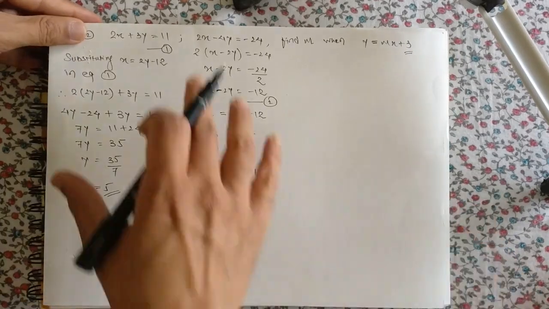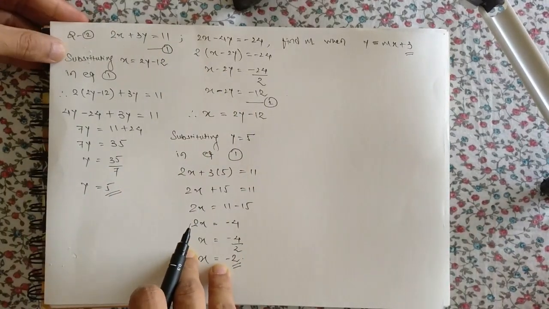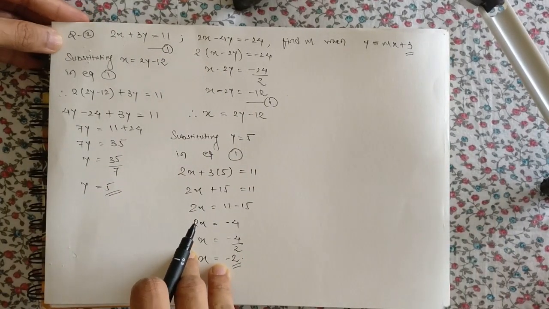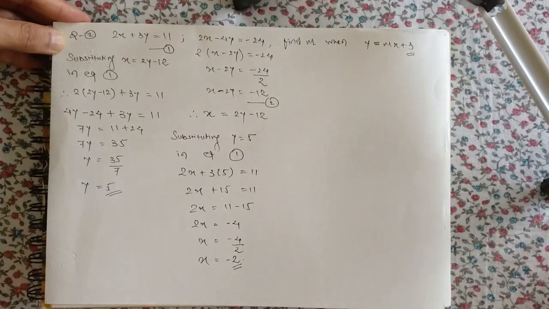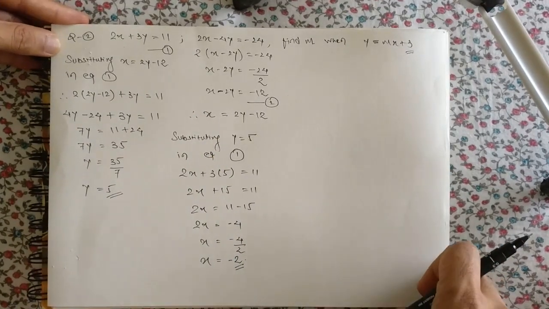Let's do it. This is the method of substitution. If you're wondering what is the method of substitution, this is it. This is how you do it. Okay.